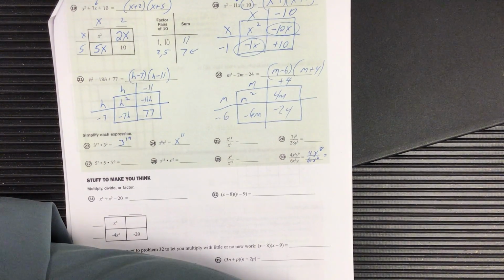Nope. Something wrong. Well, you forgot the x's and the y's. No, I got them on there. I don't know what's wrong. Is there still to be a 4x? Nope.